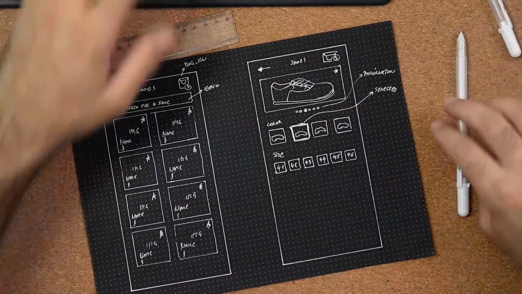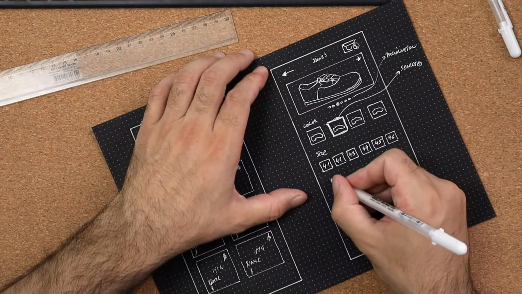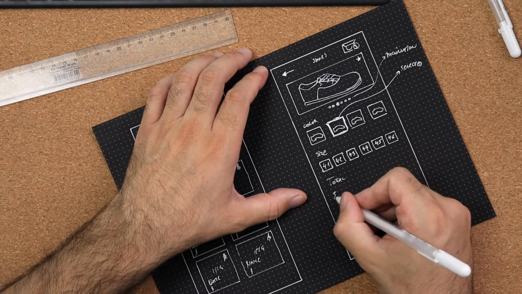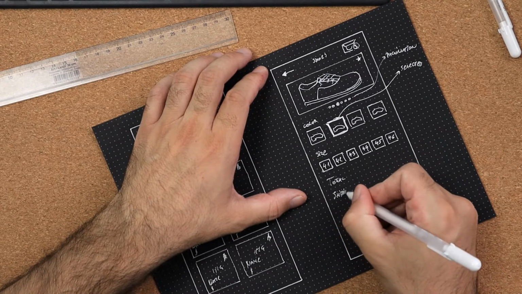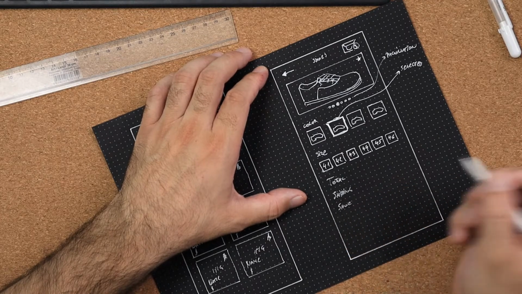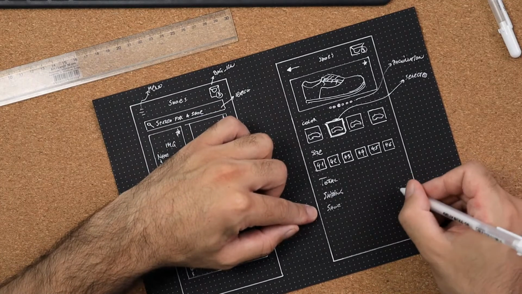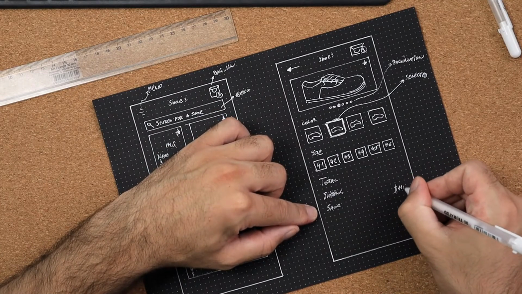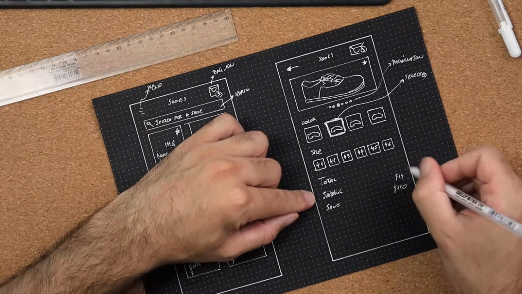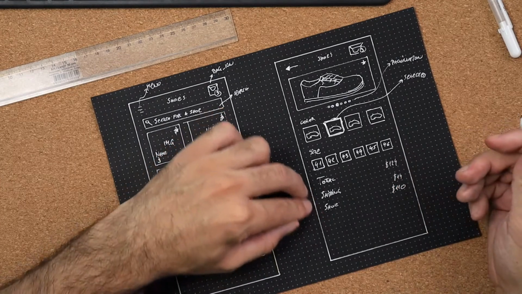So let's go back to here. What I want to do is write total, for example. So let's go here, total. I'm going to write in shipping. And I'm going to write in shoe, like that. So let's say that the shoe is, I don't know, $110. Shipping is, let's say, 14 bucks. And total is 124. So total is these two combined.